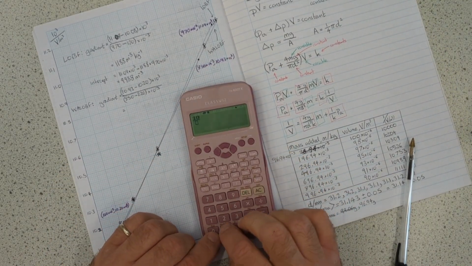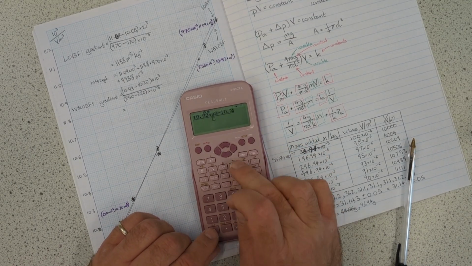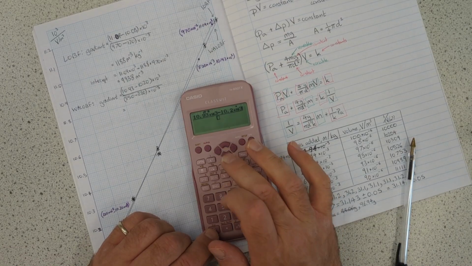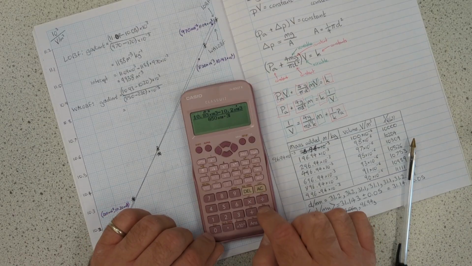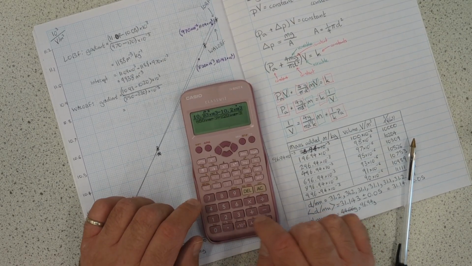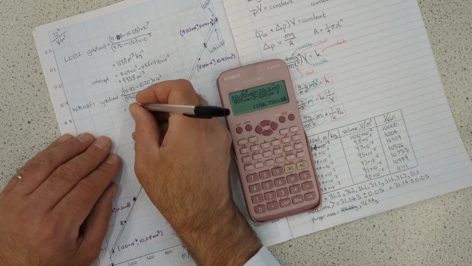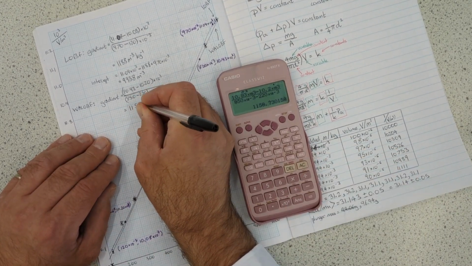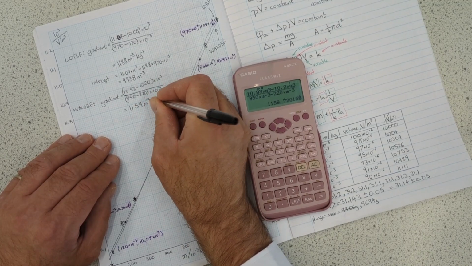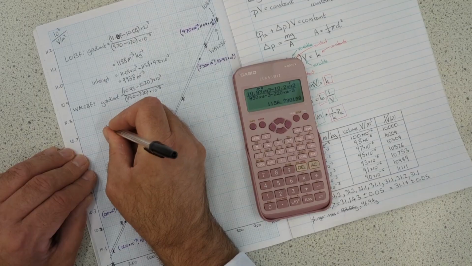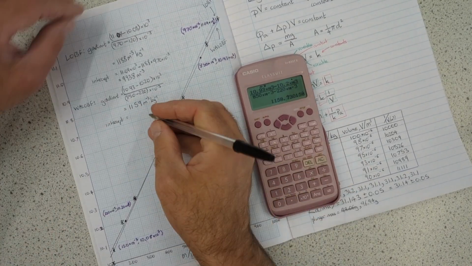Right, 10.93 times 10 to the power of 3 minus 10.2 times 10 to the power of 3, divided by 850 times 10 to the power of negative 3 minus 220 times 10 to the power of negative 3. And that gives me a gradient of 1159. And that's in per cubic meter per kilograms. And then the intercept using that point is the same thing as before.